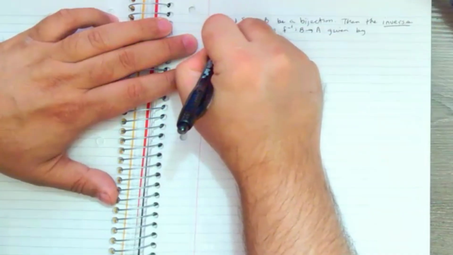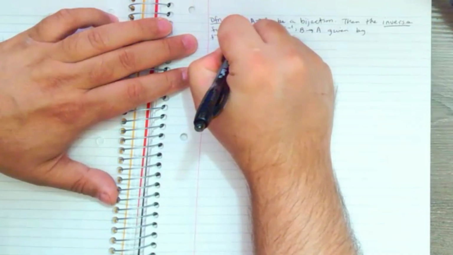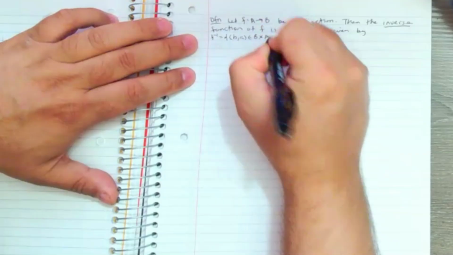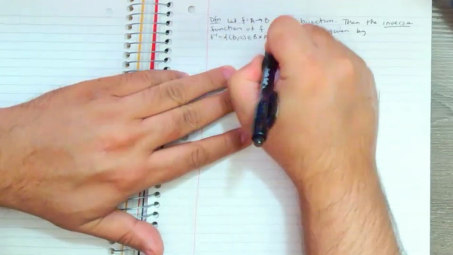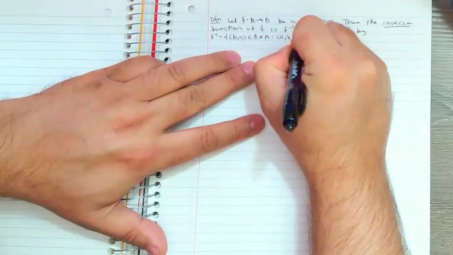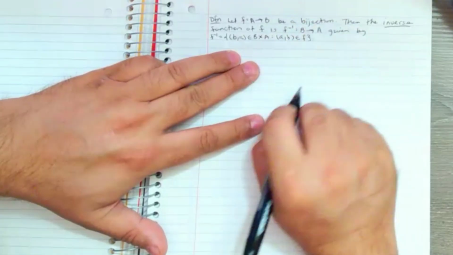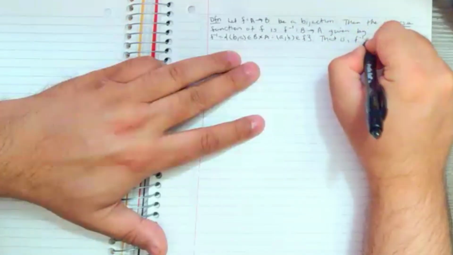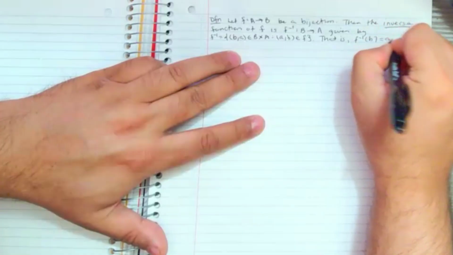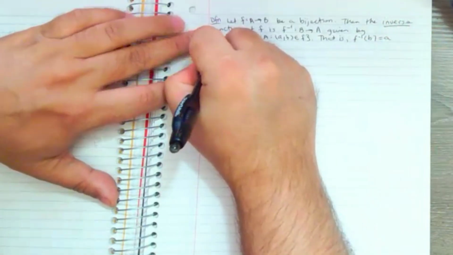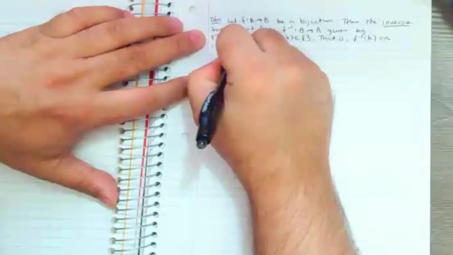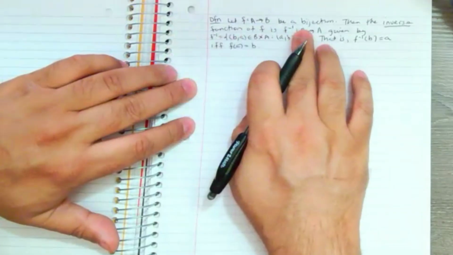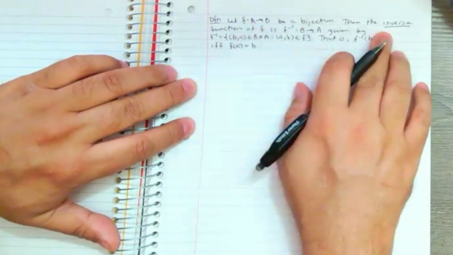f inverse is the set of ordered pairs (b, a) in the Cartesian product B cross A, such that the ordered pair (a, b) is in the function f. That is, f inverse of b is the element a if and only if f of a is the element b. So notice that by definition, a function must be a bijection in order to have an inverse function.